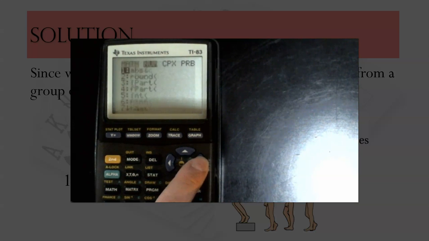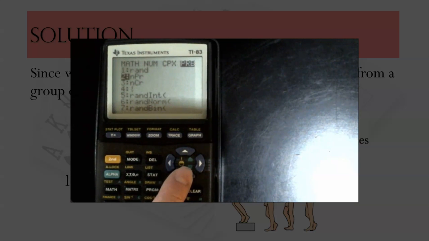To practice this one more time, you press the total first. So we have 10 swimmers total. Then we're going to go to PRB. We're going to go down to nPr. Press enter to choose it. And then we're picking 4 people for this relay team. So 4 goes at the end, and then press enter. That's where the 5,040 comes from.